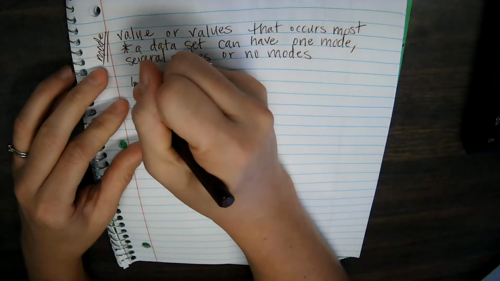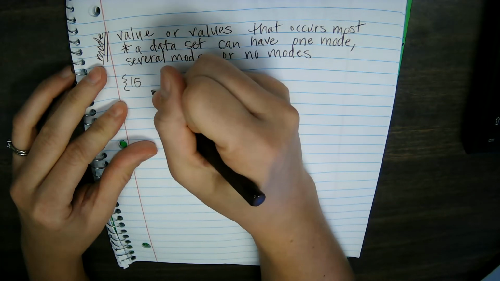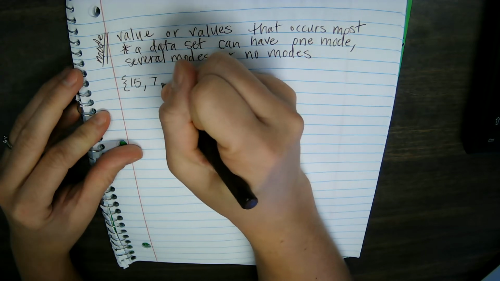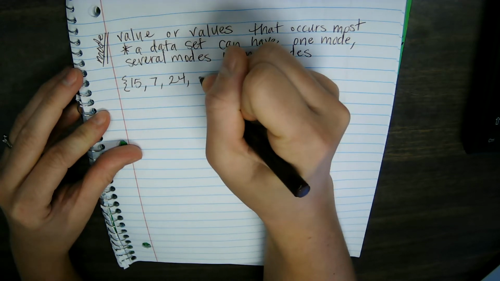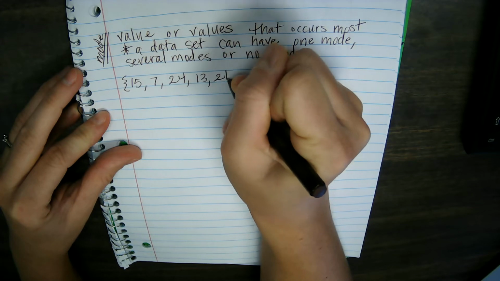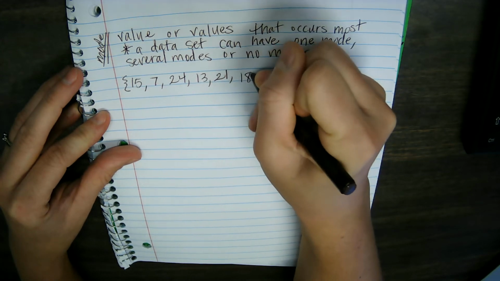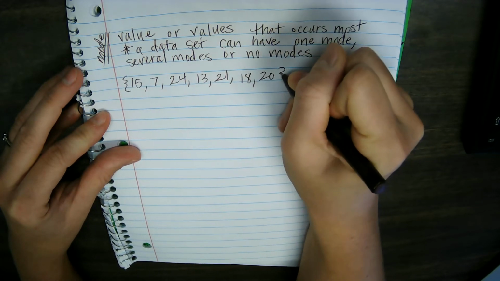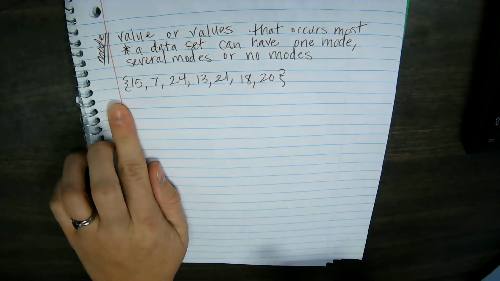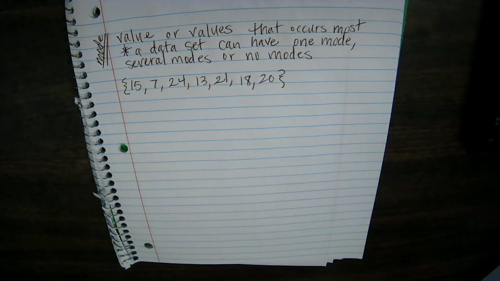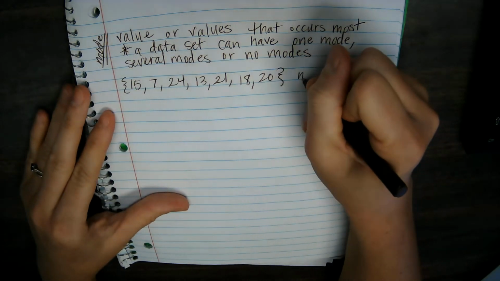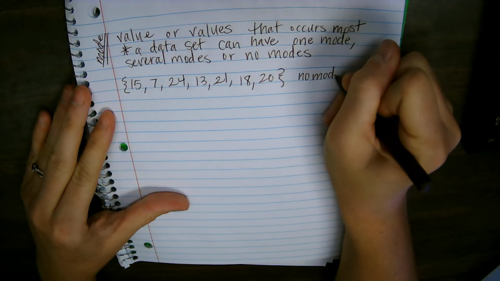So here's a data set for you to look at to find the mode. 15, 7, 24, 13, 21, 18, 20. All right, what occurs the most here? Well, I don't see anything occurring more than once. So if everything occurs once, we would say no mode.